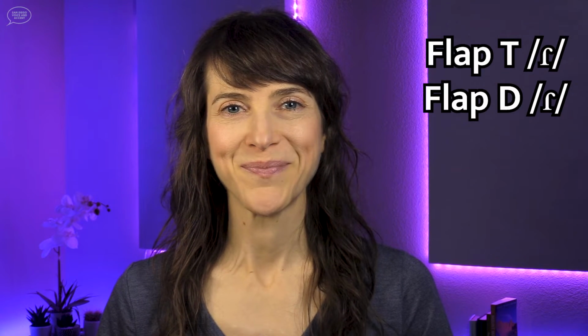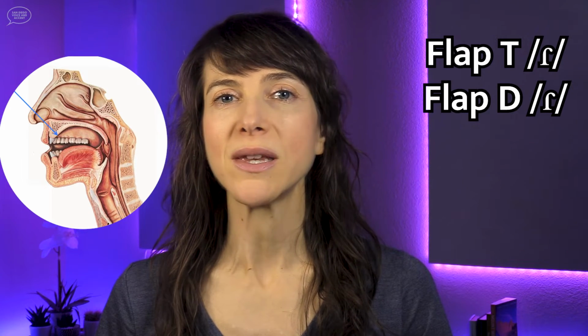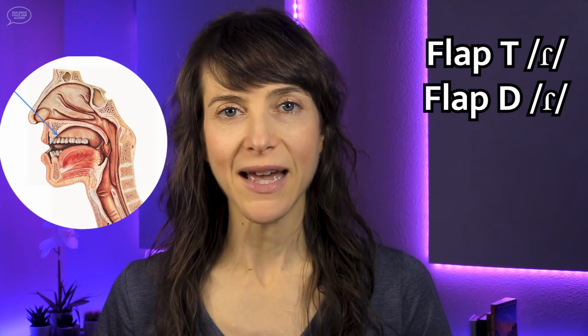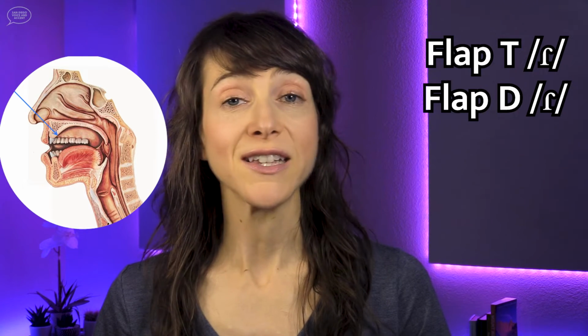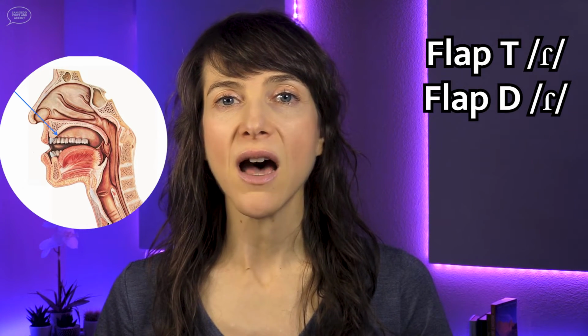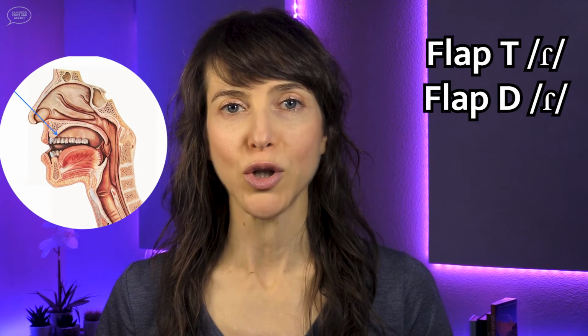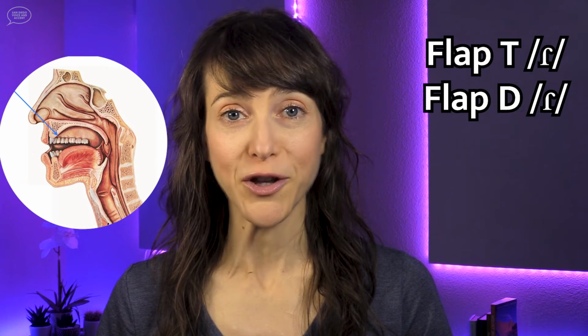You just learned the pronunciation of the unreleased T and D consonants. But there's a third way that these consonants can be pronounced. When the T or D consonants come between vowels and the second vowel is unstressed, the T or D pronunciations change to a flap. A flap is a sound made with the tip of the tongue as it quickly flaps against the alveolar ridge. The tongue is flat and wide, and the sides of the tongue push against the inside of the upper molars. You don't stop the airflow.